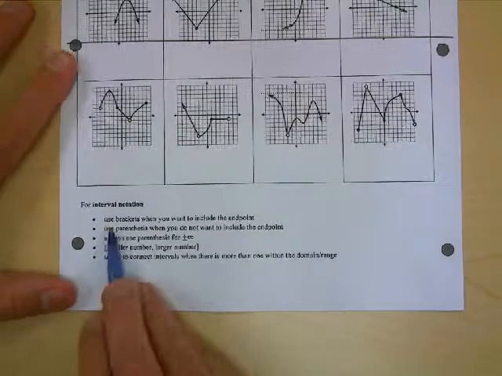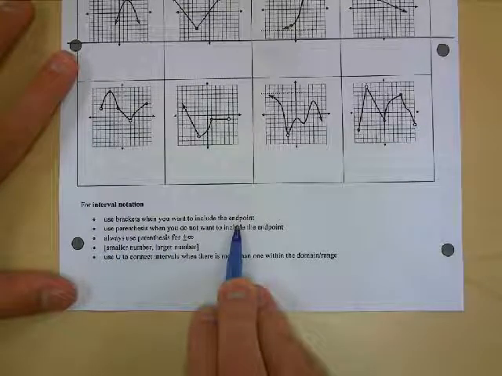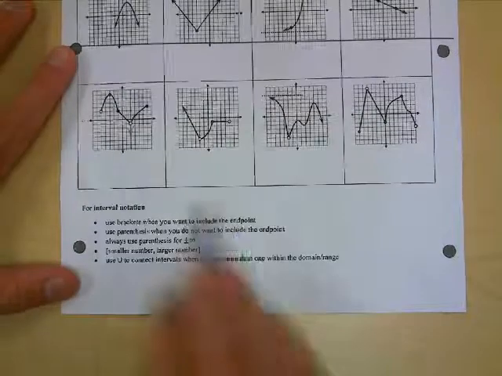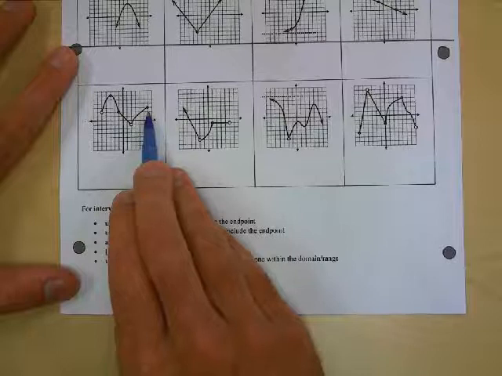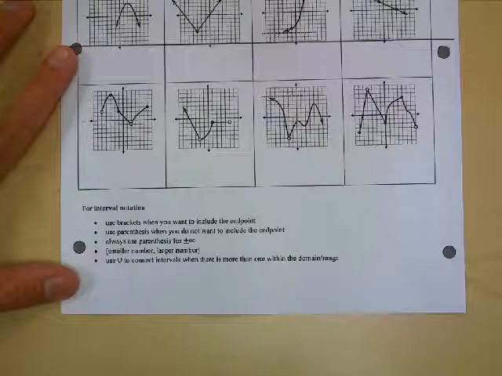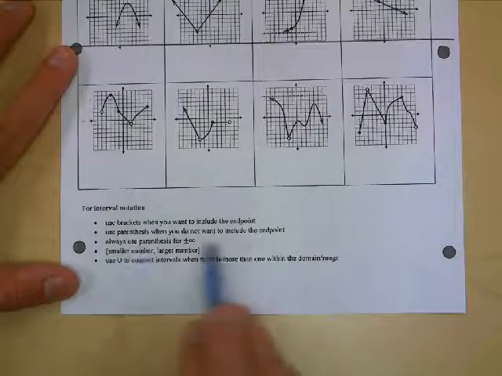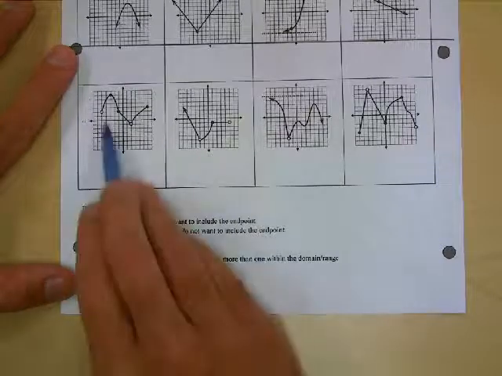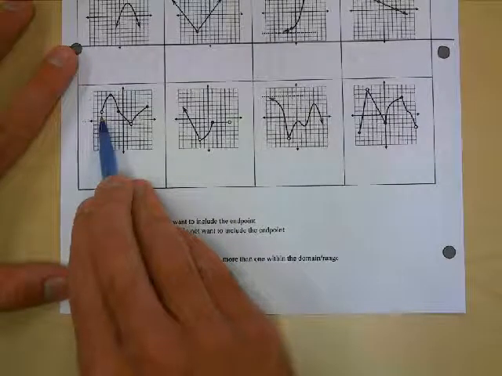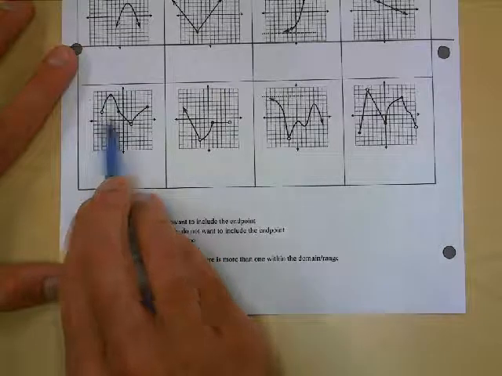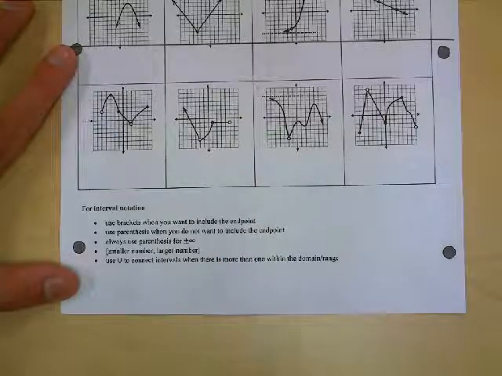Like it says here, you want to use brackets when you want to include the endpoint. Okay, so for example, if it's a solid point like it is here, we're including that point. So then we want to use brackets around that number. Use parentheses when you do not want to include the endpoint. So here, we're starting at an open circle. We don't want to count that point. We just want everything to the right of it. So that's when we would use parentheses.